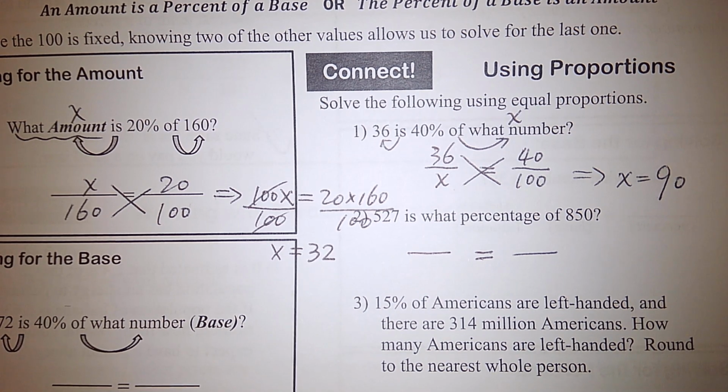I'm going to ask some of you guys to answer the question, okay? I hope it's not that difficult, okay?